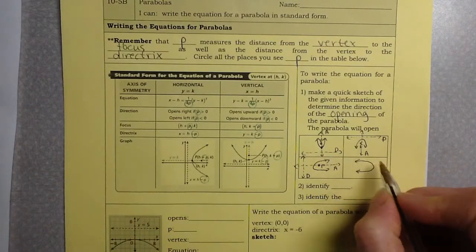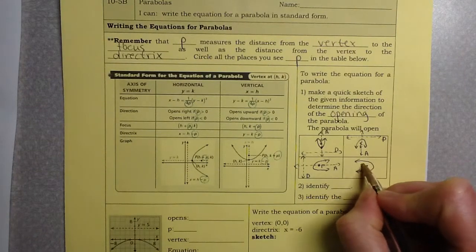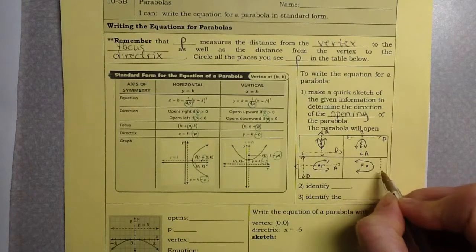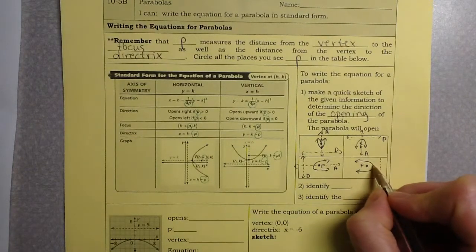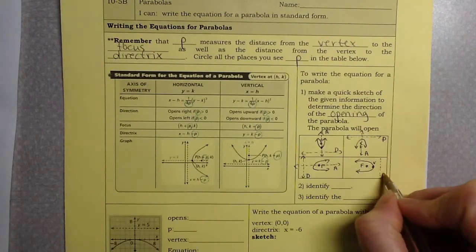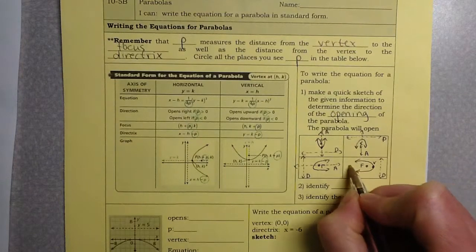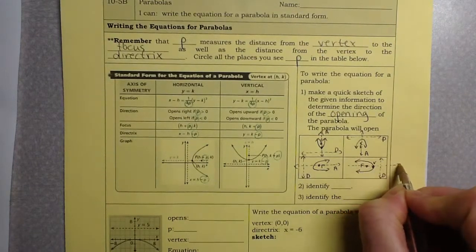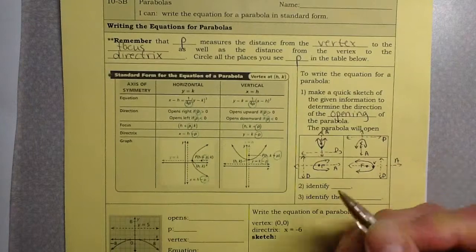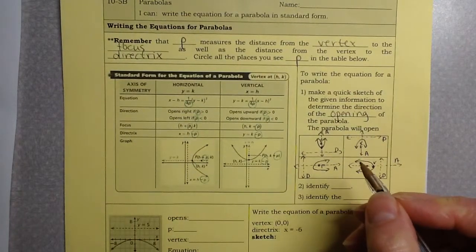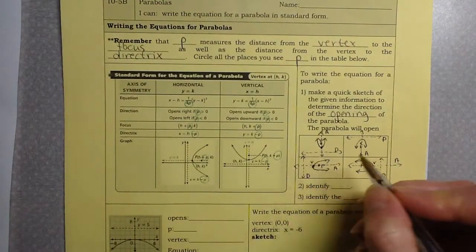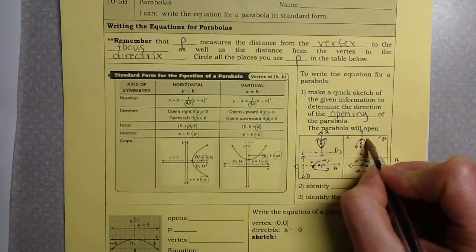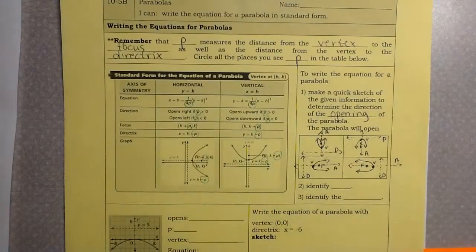That would be if we have a negative value for P. So here's your focus. Again, your directrix is here on the other side of the vertex. So this is the D. The axis of symmetry is going through the focus and the vertex. So this is A, and you need to make sure you graph each one of those things. I'm going to put the vertex here, and put a V there.